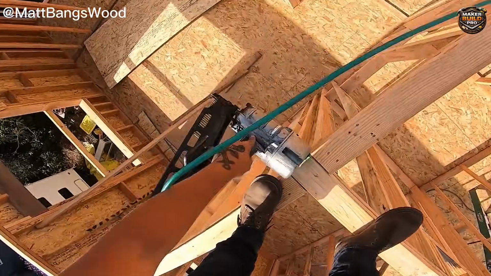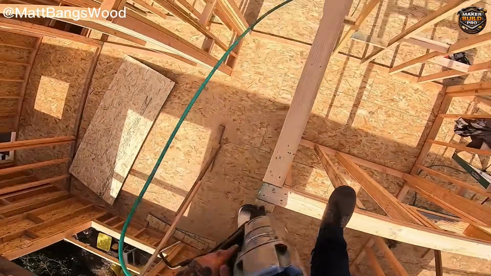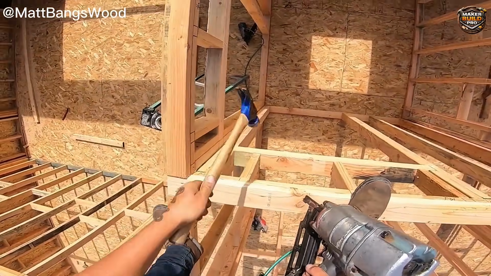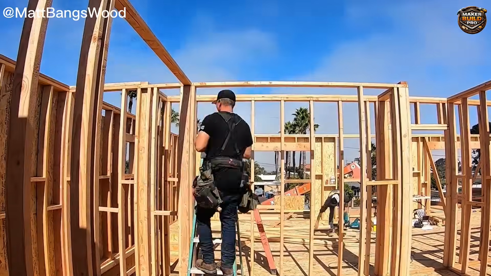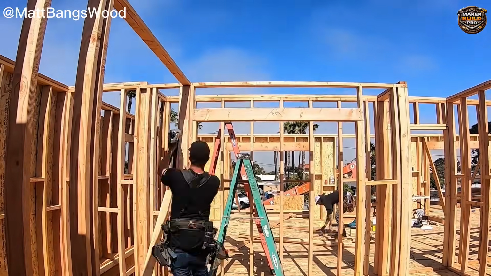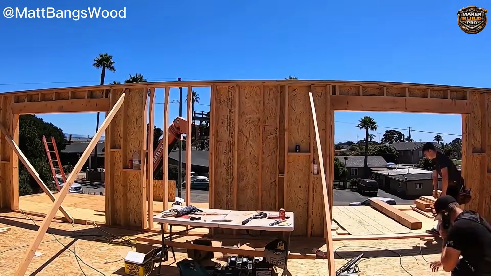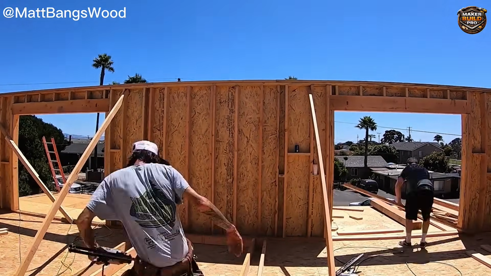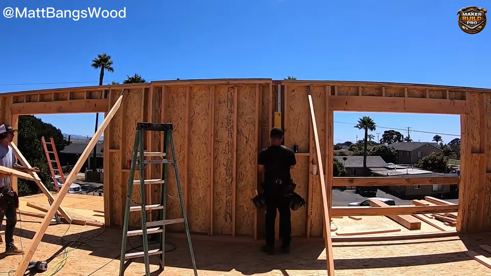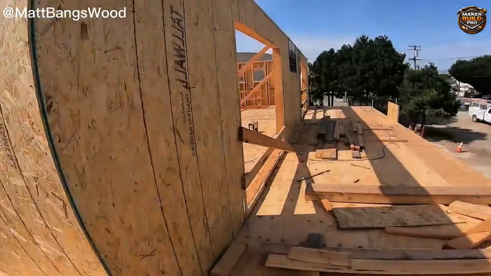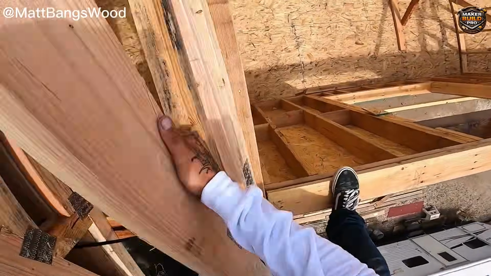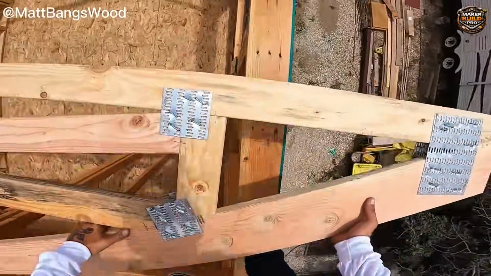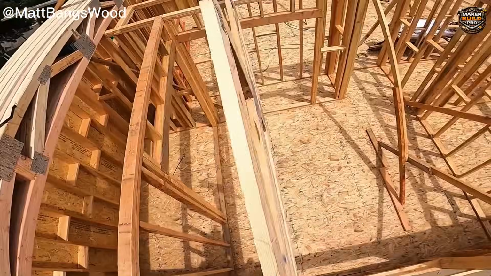The wooden joist is being held in position and secured firmly with a nail gun. The curved roof members are being installed together to strengthen the upper roof structure.